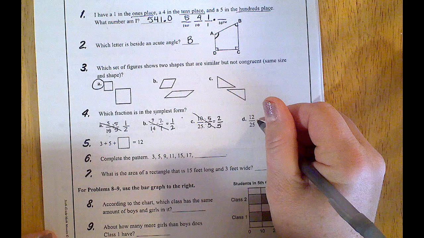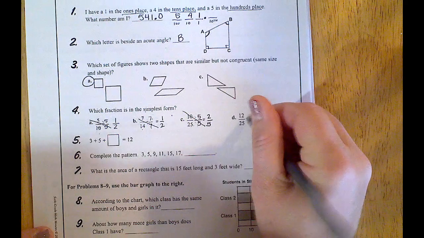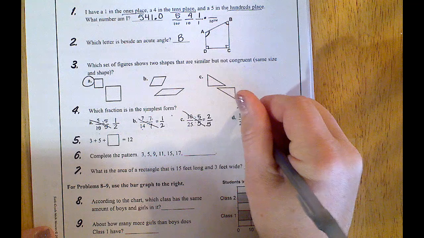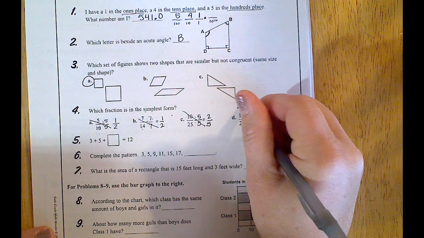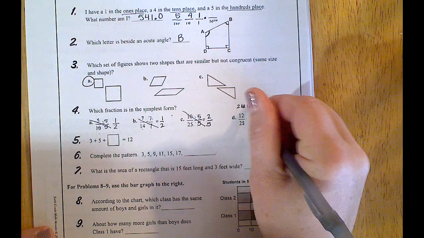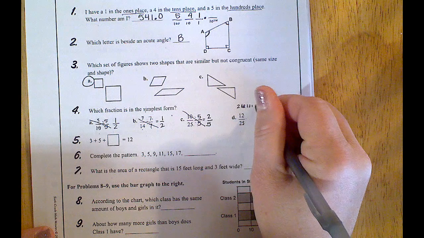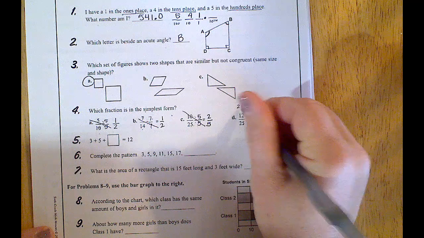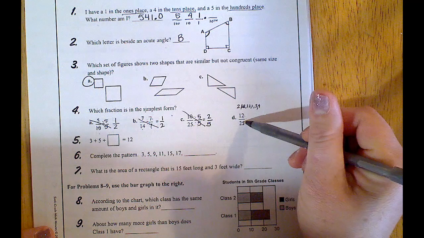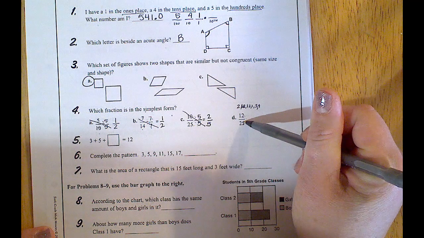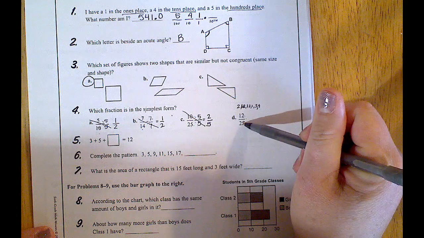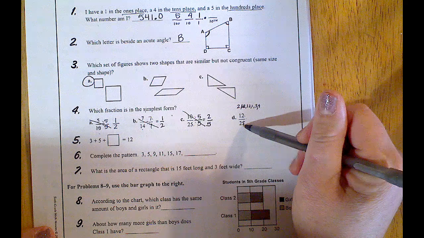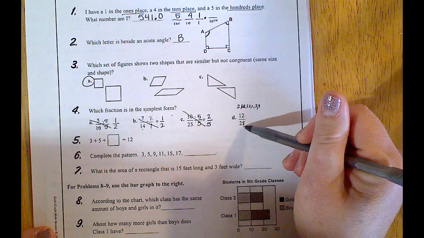So here we are with 12. Can 12 go into 25? No. Factors of 12 are 2 and 6, 12 and 1, 3 and 4. So 2 cannot go into 25 equally. 12 cannot go into 25 equally. 6 cannot go into 25 equally. 1 cannot go into 25 equally. 3 cannot go into 25 equally.